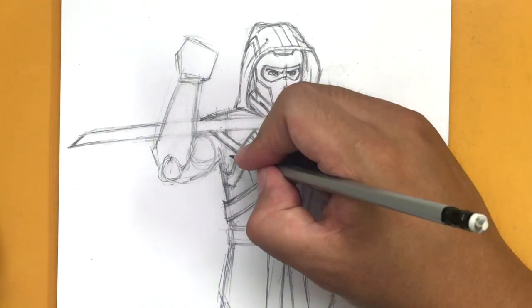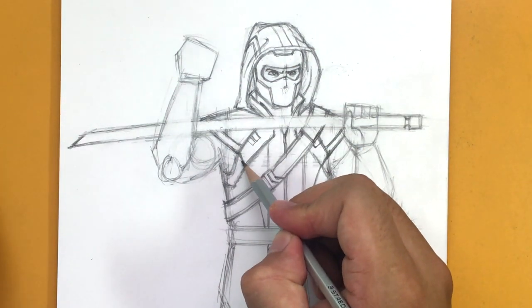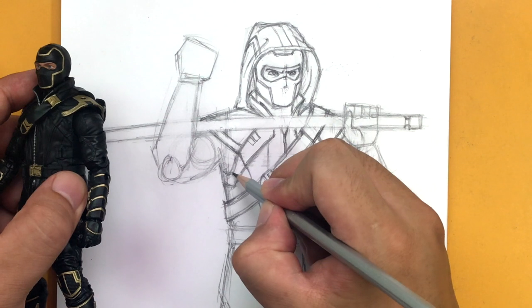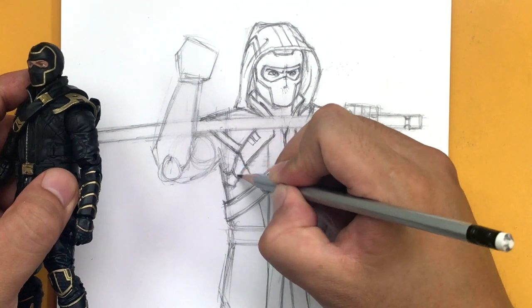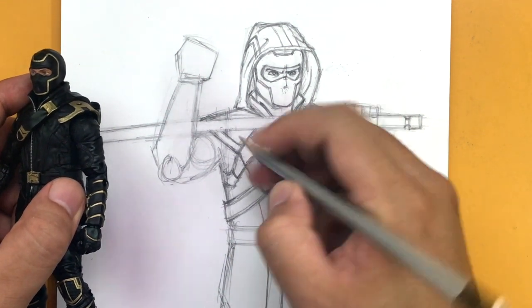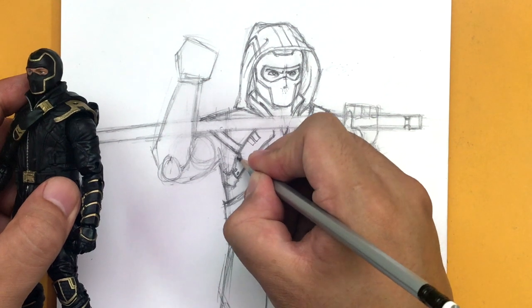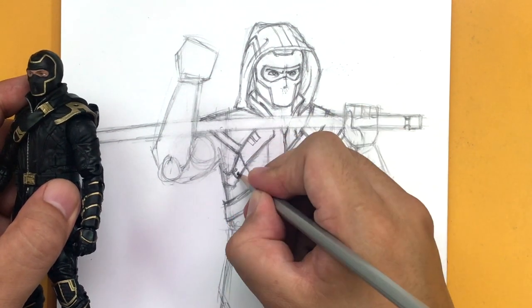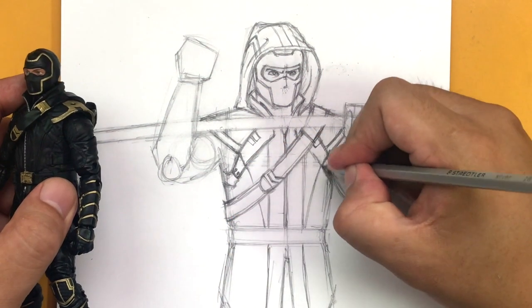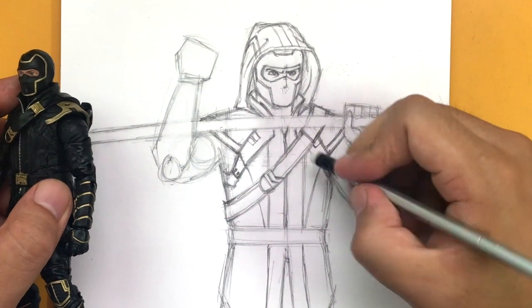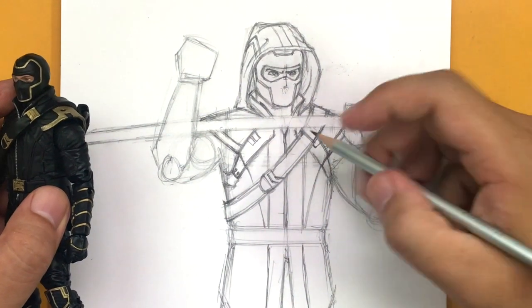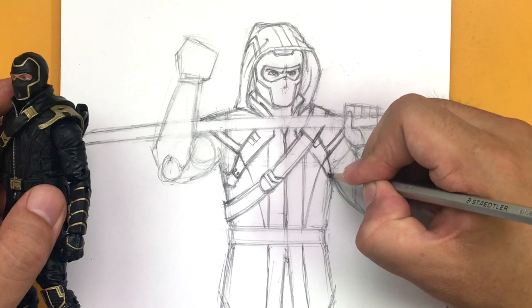Okay, awesome. Right here, there's going to be this line right here, and this is actually a clip. So it's got 2 buttons there. Two buttons here and here.